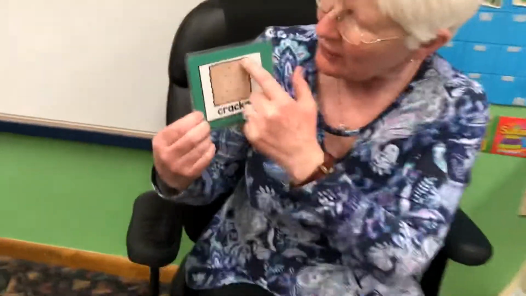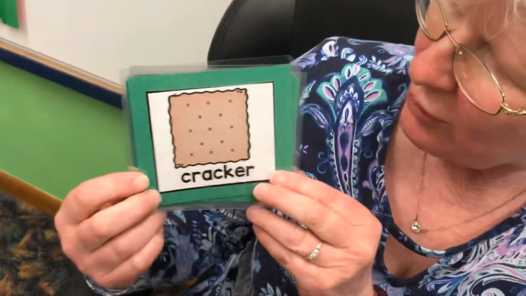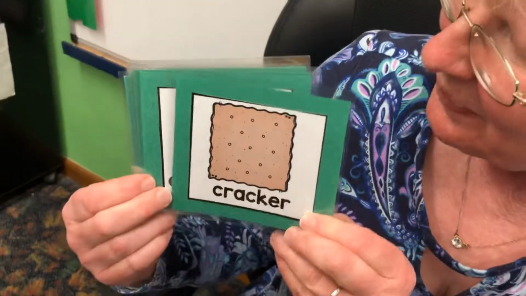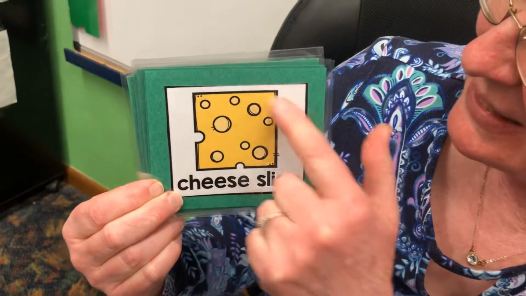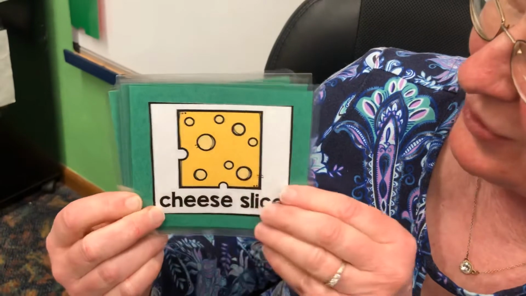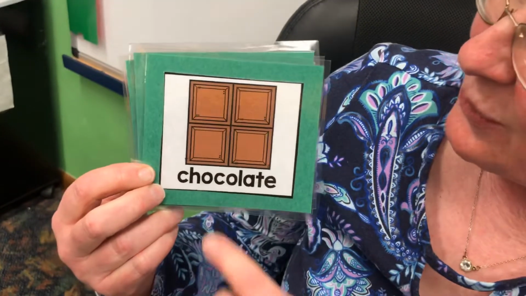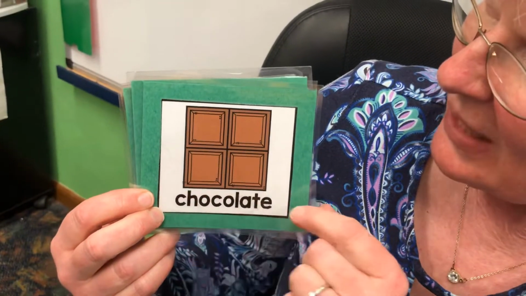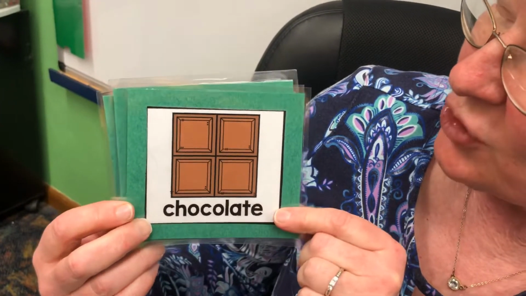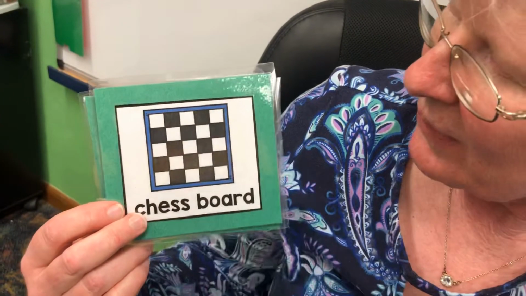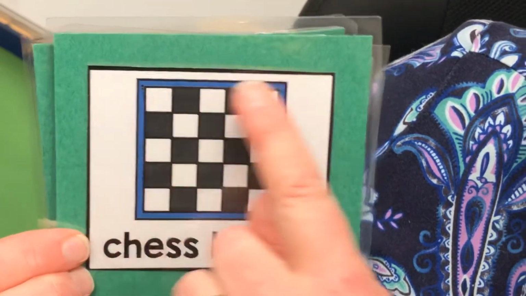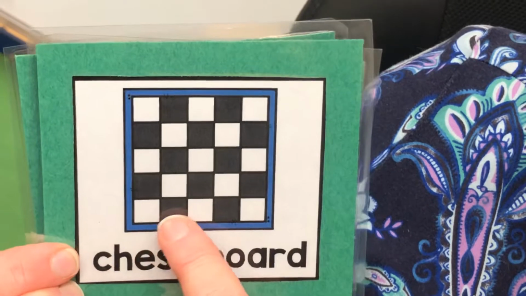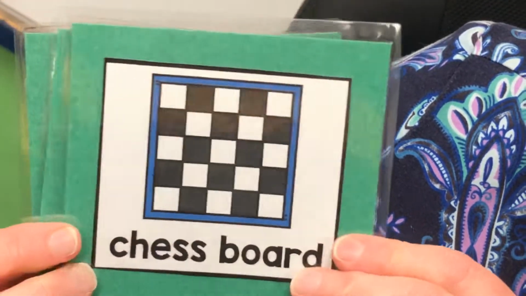I have some pictures of some other squares. Here's a cracker. You may have a square cracker in your kitchen. There's a piece of cheese. It's a cheese slice. It's a square with a couple little holes. There's a square of chocolate. Sometimes you can break a square of chocolate off your chocolate bar. Whoa, there's a chessboard or a checkerboard. It's a big square with a lot of little squares inside.